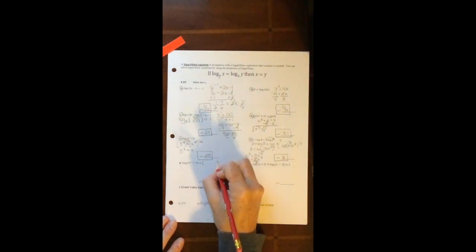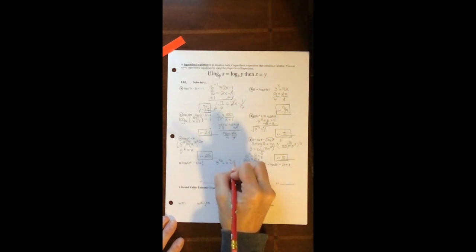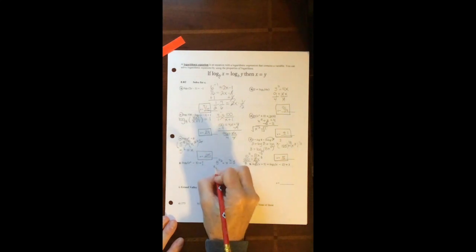Last problem we are going to do is letter G. First thing we're going to do is rewrite. Our base is 8, so we have 8 to the 2/3 equals x squared minus 5. If this was a no calculator problem, we would have to break apart this 8 as 8 to the 1/3 squared. 8 to the 1/3 is 2. 2 squared is 4. And we just simplify that entire side without a calculator.